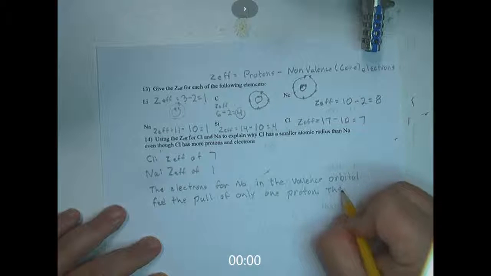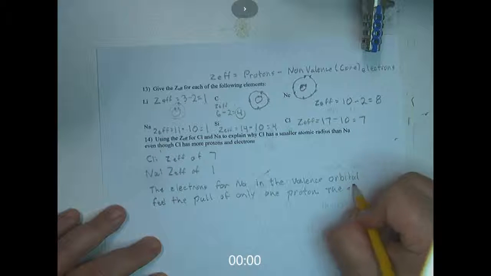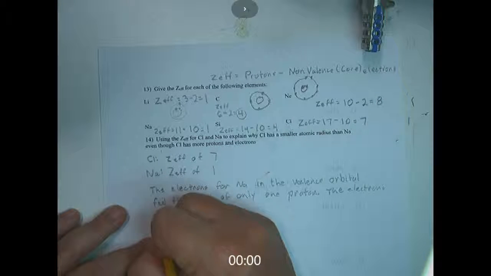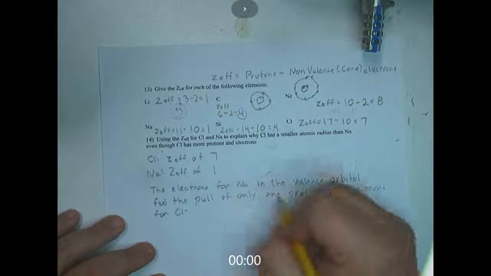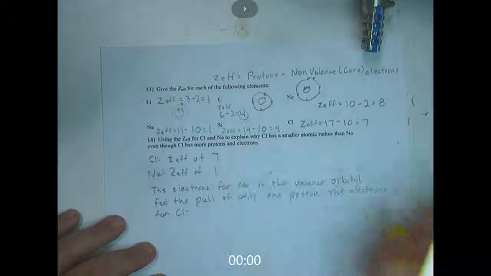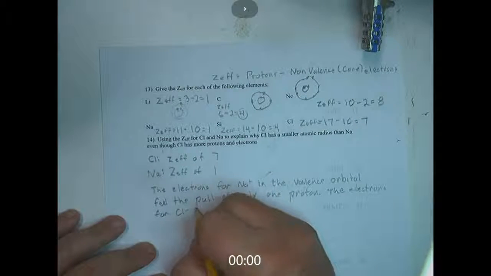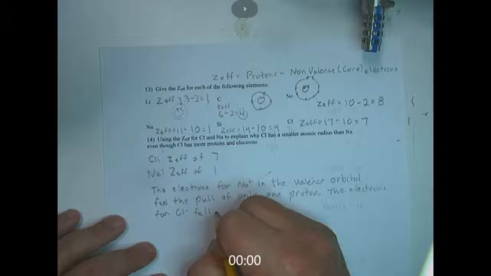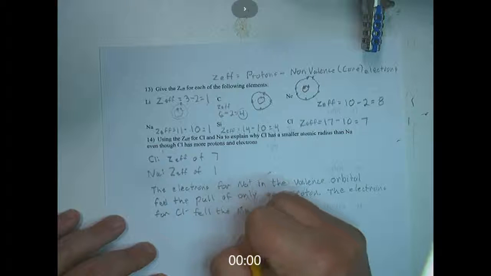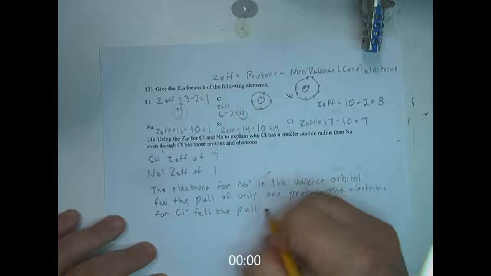The electrons for chlorine, and I should put little pluses and minuses here, feel the pull of seven protons.